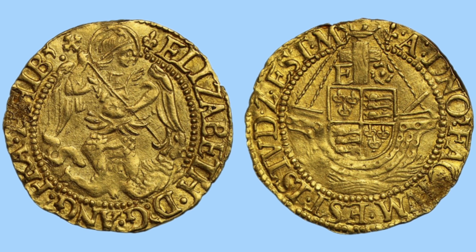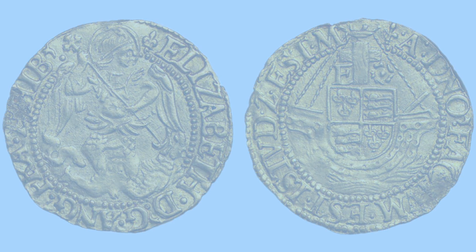The obverse here depicts Archangel Michael slaying a dragon, with the top of his spear featuring a crosslet, of course a reference to his holy nature as an archangel, as we can see there, doing God's work, putting the evil, personified by the dragon, to death. Then we can see the legend around there.